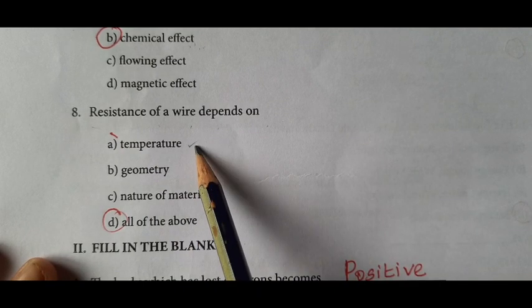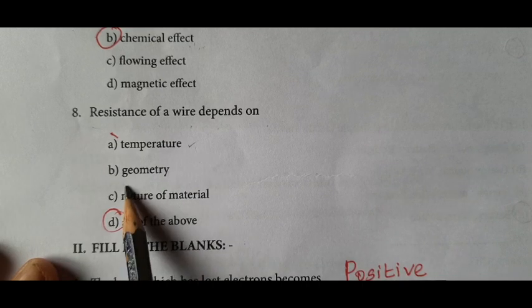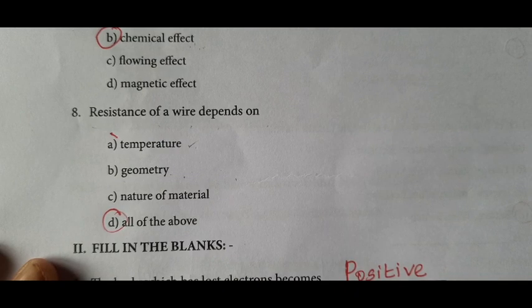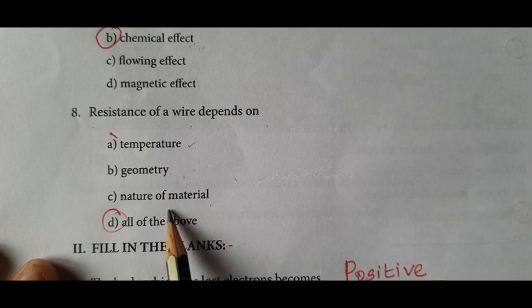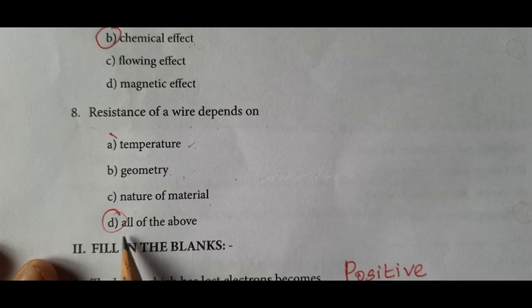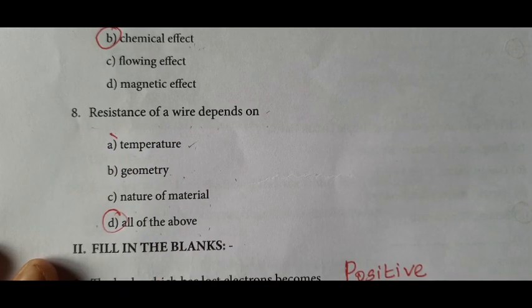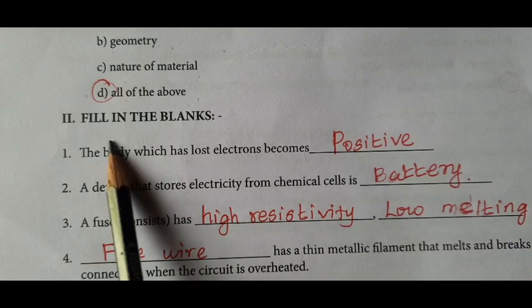According to the temperature, the resistance may increase or decrease. It also depends on the geometrical shape of the material and the nature of the material. So all three are the answer. Answer is D, all of the above.